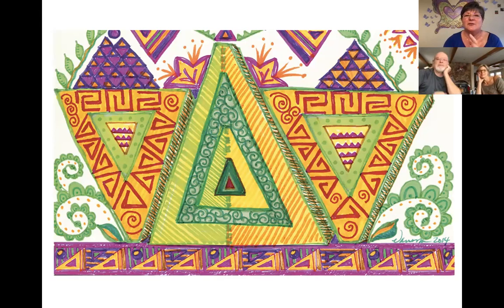And so you can see here, triangles that are fit together. This is an example of a stack of triangles that are similar, but then I did the colors opposite. So you can see how different it looks just to have the same stack but switch the variation of colors.